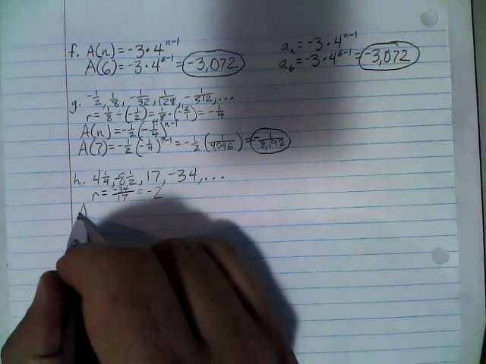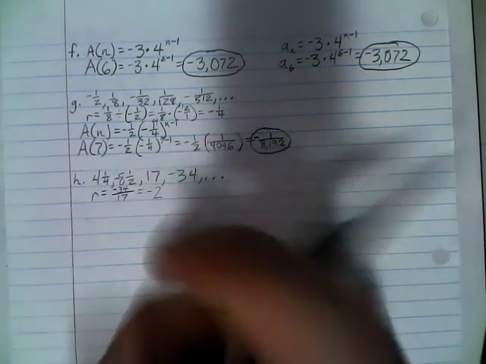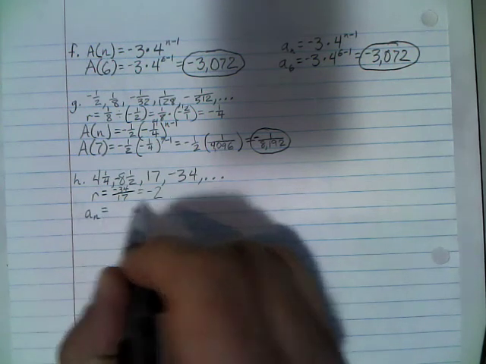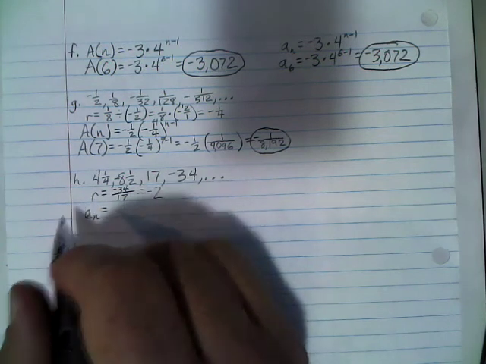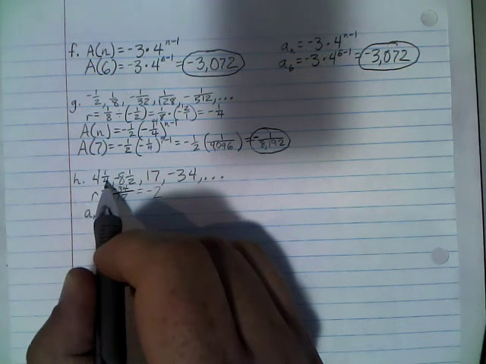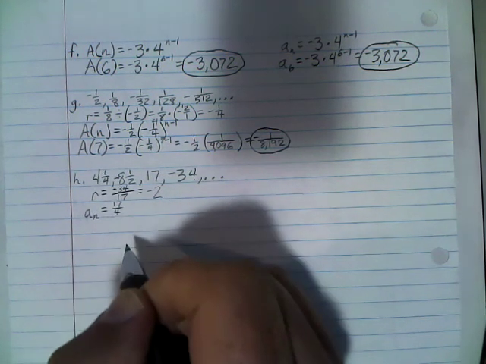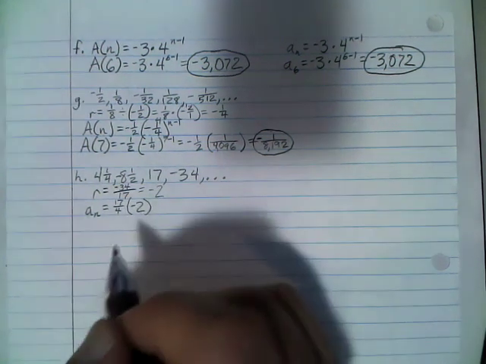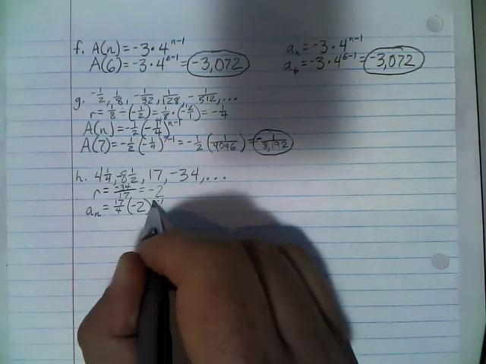So therefore, my formula, which this time I'm going to do it with the subscripts, not that it really makes a big difference, a sub n is going to equal a sub 1. So that's going to be 4 and 1/4. Now, I'm going to multiply with that, so I don't want a mixed number. So I'm going to think 4 times 4 is 16, plus 1 is 17. So this is really 17/4. And then I'm going to multiply that by a negative 2, which I do need parentheses here because it's negative, to the power of n minus 1.